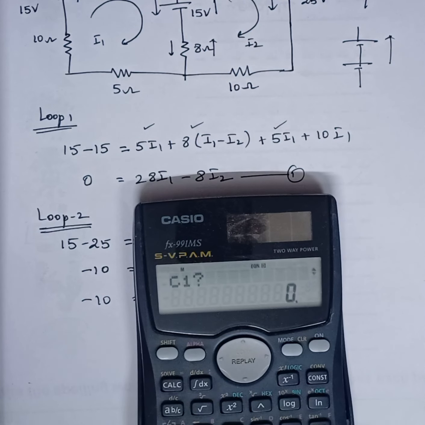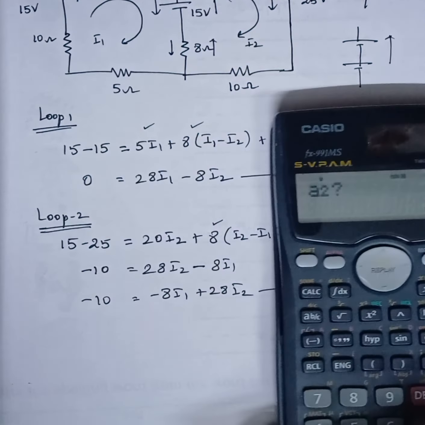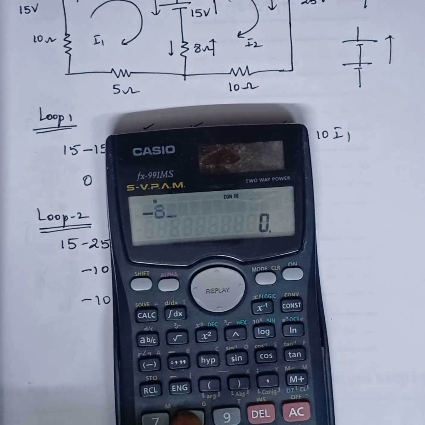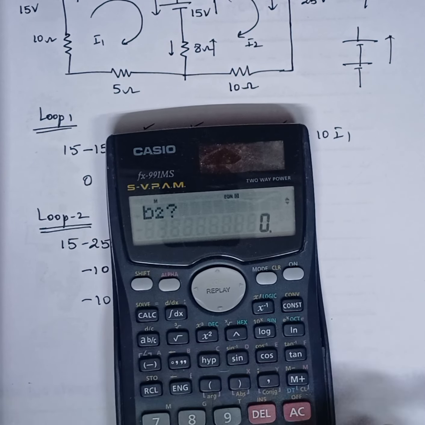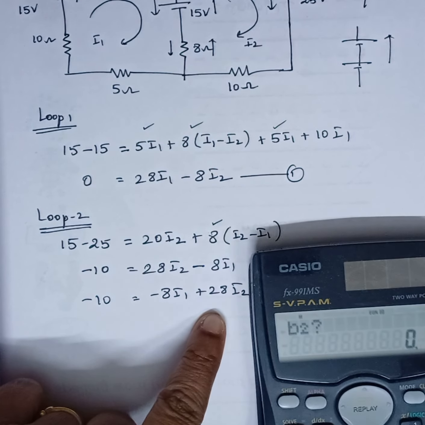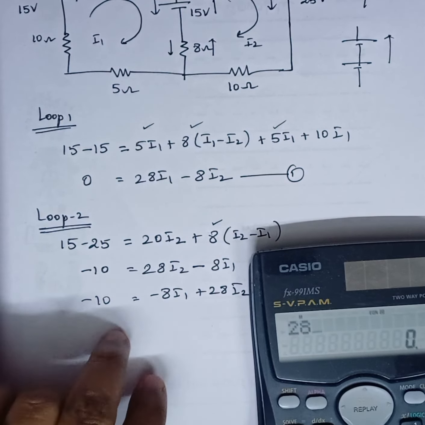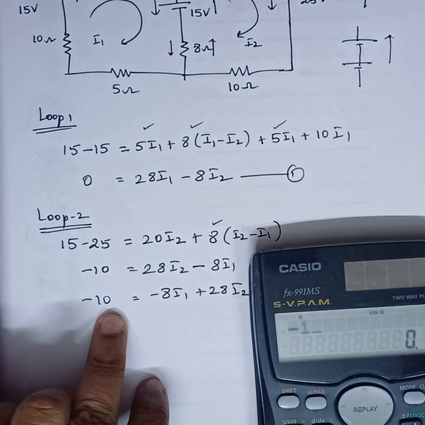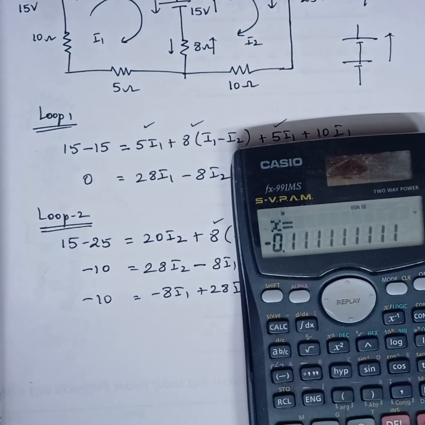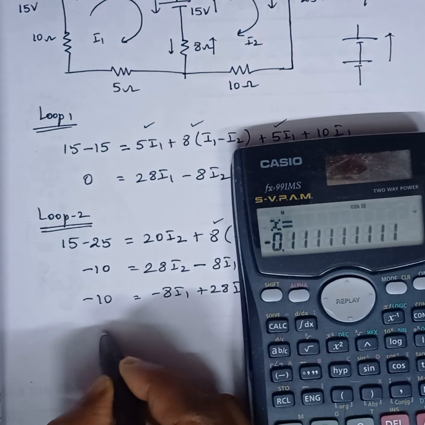Then for the second equation, A2 is minus 8, B2 is plus 28, and C2 is minus 10. Solving this, the x value is nothing but the I1 value.